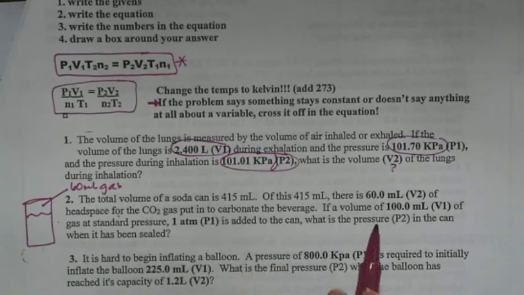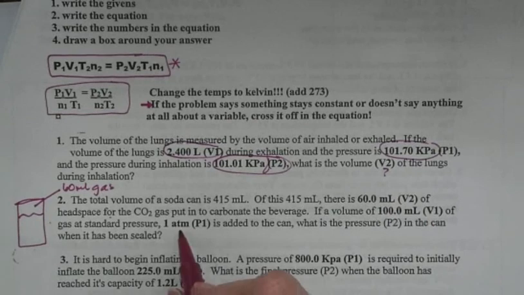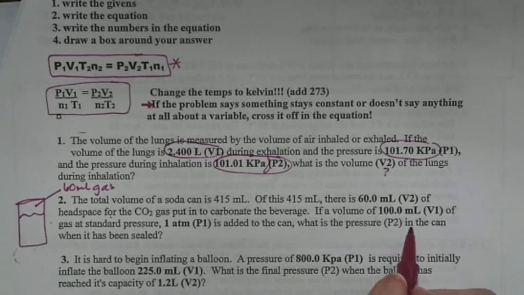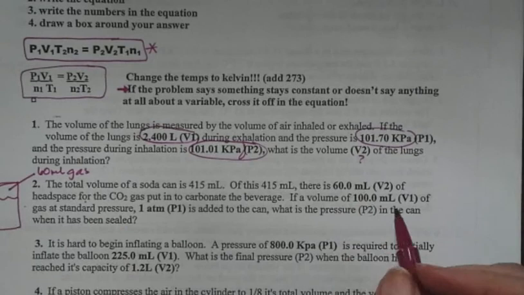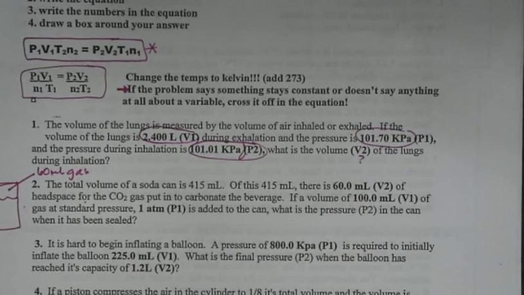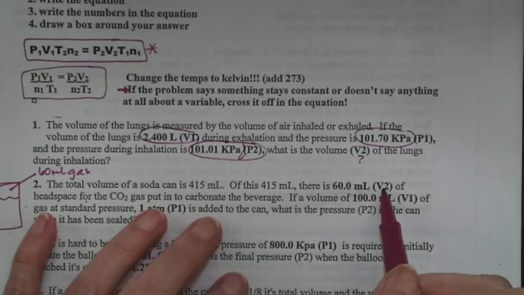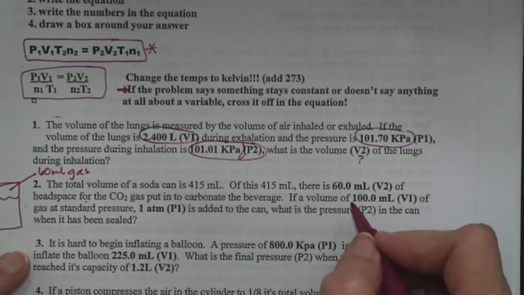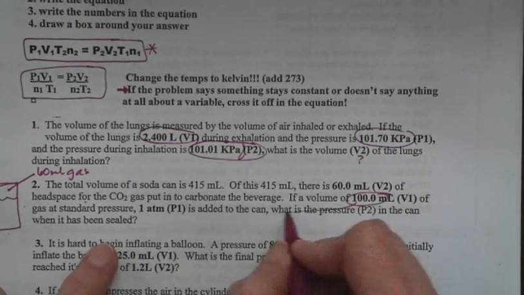If a volume of 100 mils of gas at STP, that's 1 atmosphere, is added to the can, what's the pressure if the can has been sealed? Sometimes the problems can get kind of messy, and you wonder, is that V2 or P1? It doesn't matter what you call the ones and what you call the twos, as long as they're together. Here's our can, they've got the volume in here, and they're going to insert 100 more mils of gas at this pressure. So this volume and this pressure go together.